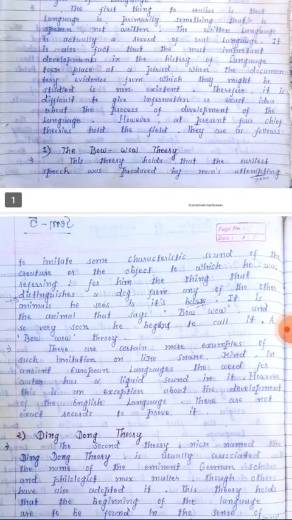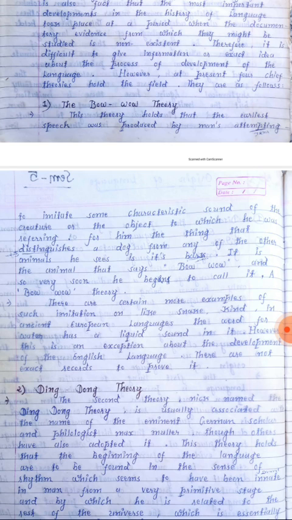So here is the first, the Bow-Wow theory. Let's see the theory first, and after that I will give some arguments. This theory holds that the earliest speech was produced by man attempting to imitate some characteristic sound of the creature or object to which he was referring. The thing that distinguishes a dog from other animals is its bark. It is the animal that says bow wow, and so very soon he began to call it bow wow. That is the Bow-Wow theory.